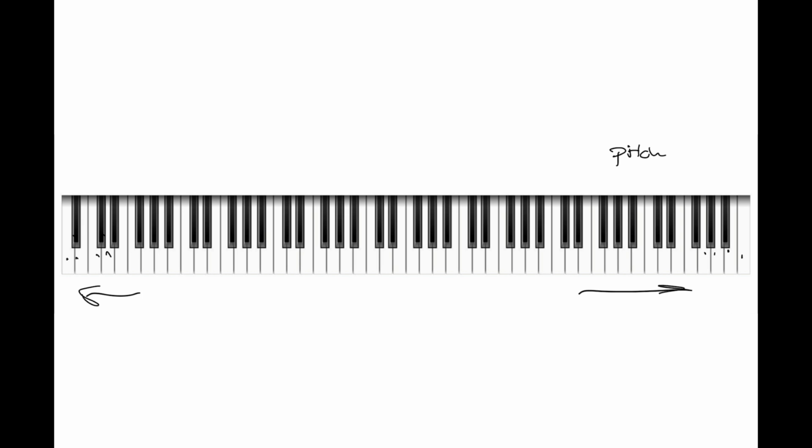Now, looking at the piano, you notice that we've got white keys and black keys. There are 52 white keys and there are 36 black keys. The white ones are what we're going to call natural notes. And these adhere to the first 7 letters of the alphabet, A through G. A, B, C, D, E, F, G.